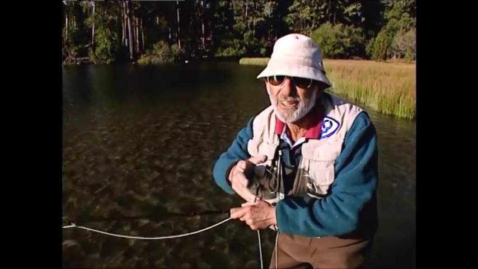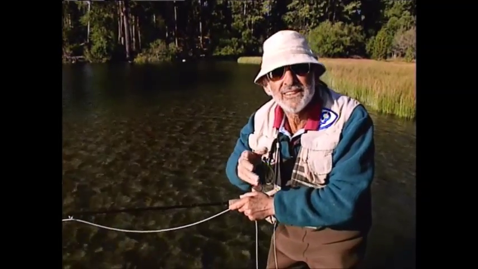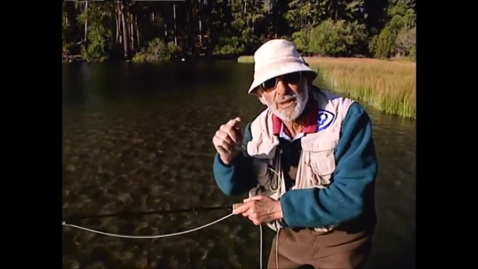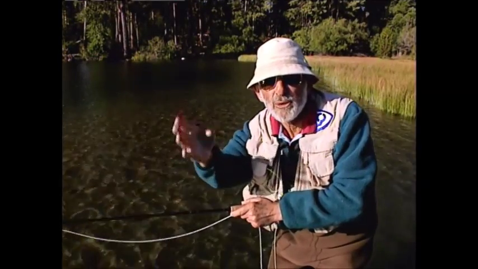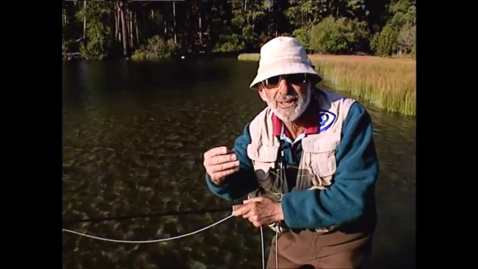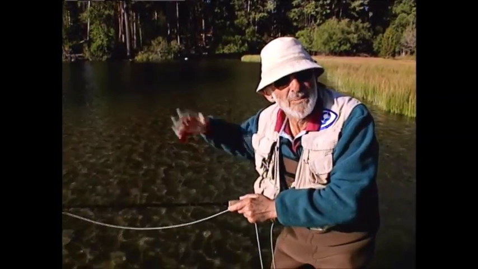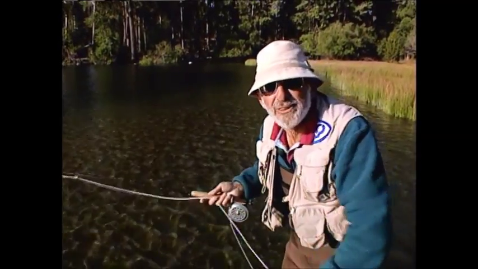I'm going to make several casts along that edge, as a matter of fact, because you see, trout in a lake cruise for their food. You know, in a river, they hold position and wait for the food to come to them. So while they're cruising, I might pick one up on the 3rd cast or the 5th cast.